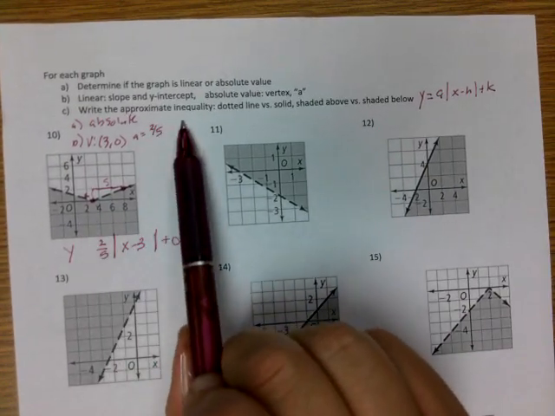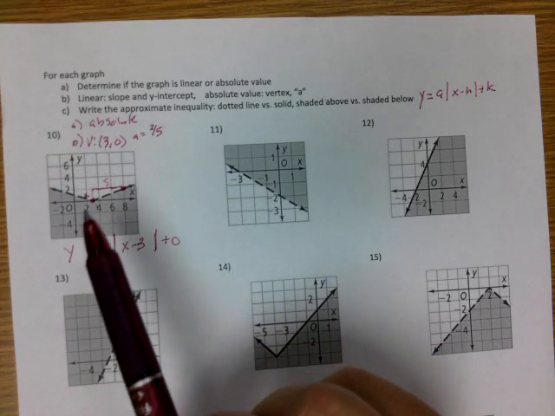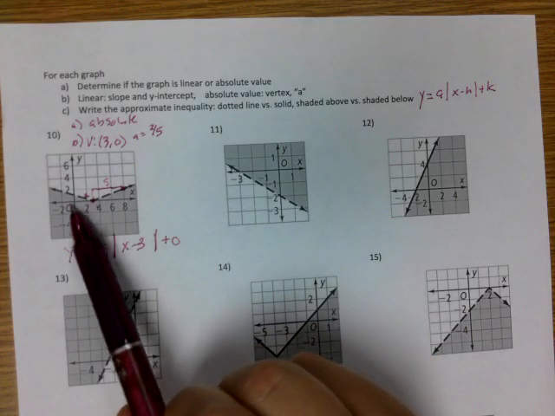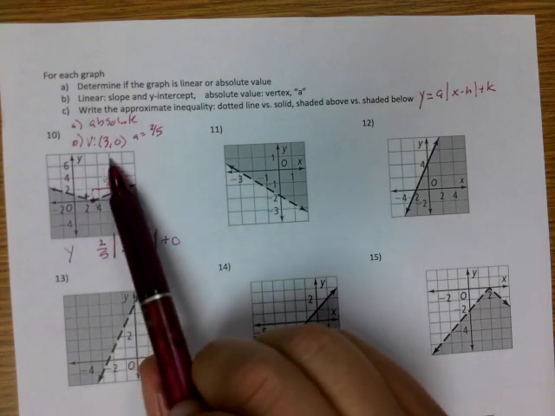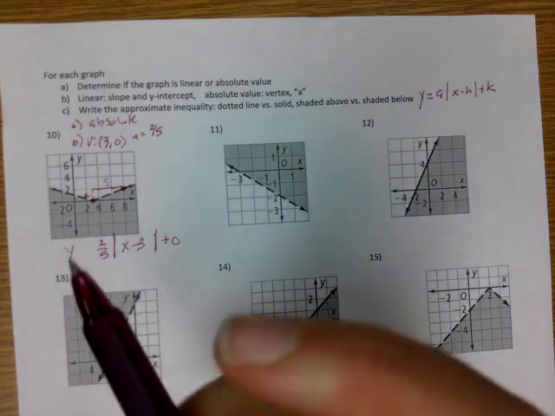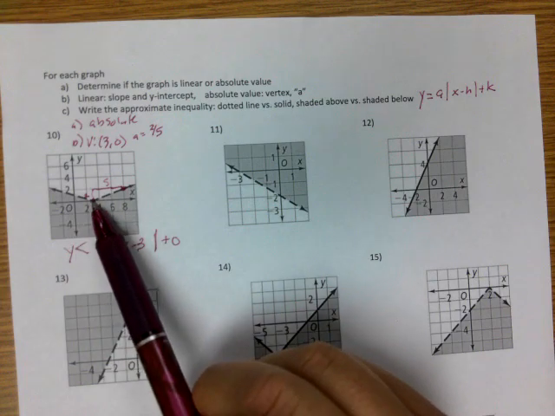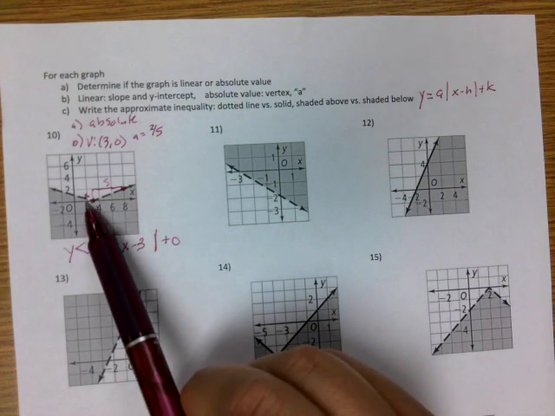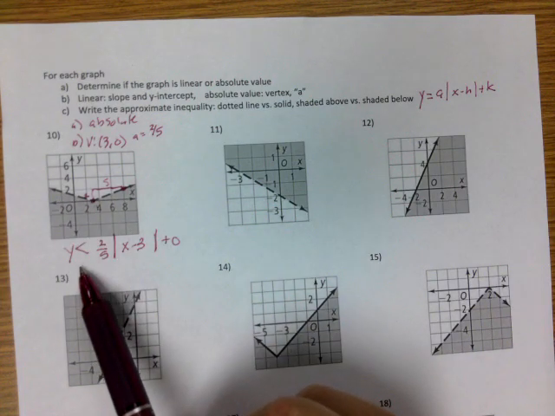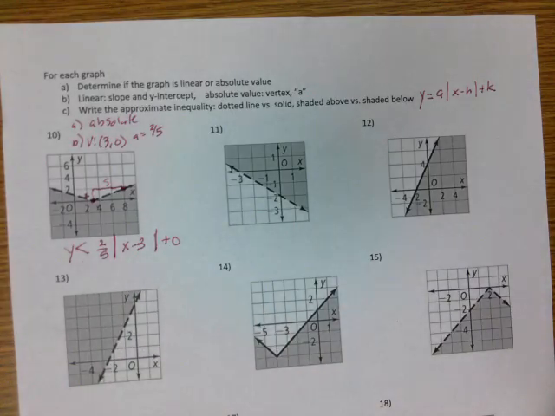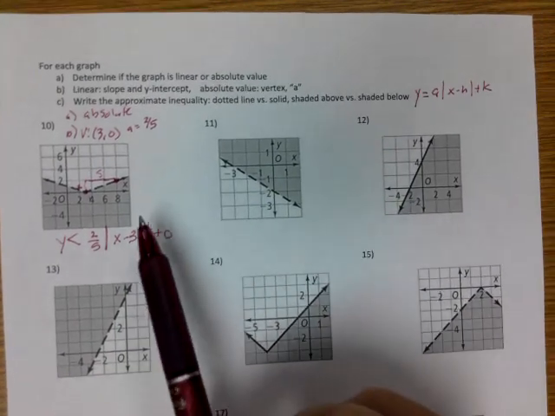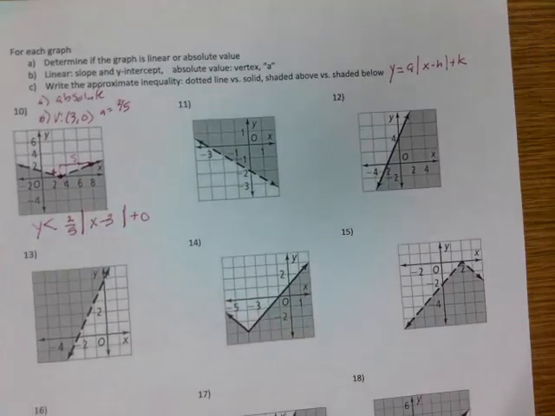Now I have to figure out the approximate inequality. So first thing I'm looking at is the shading. So is it shaded above the line or is it shaded below the line? So this is shaded below, so I'm going to have a less than, shaded below. Then I look at the line. Is it solid or dotted? Well, this is dotted, so there's no line here. So again, looking at the shading and then looking at the line. So that would be if I have an absolute value.